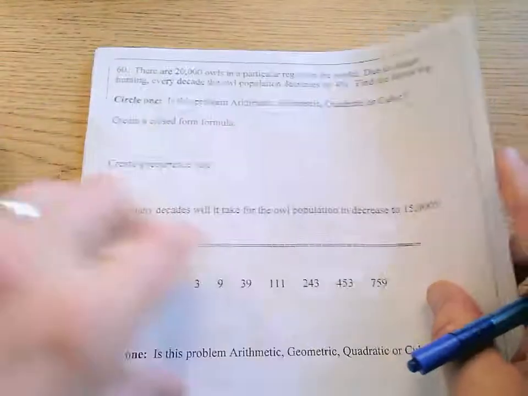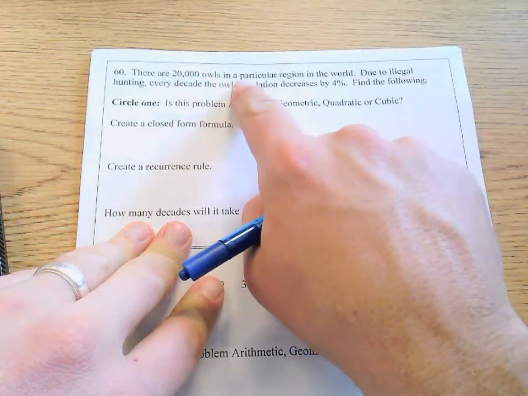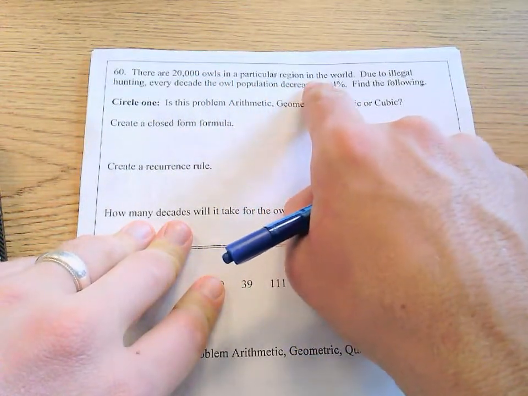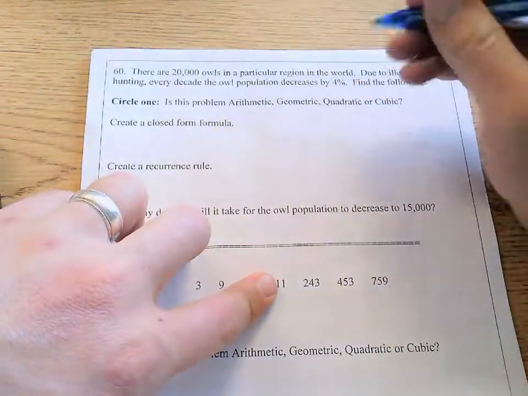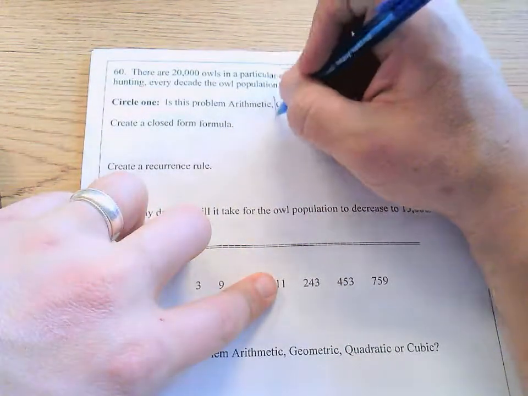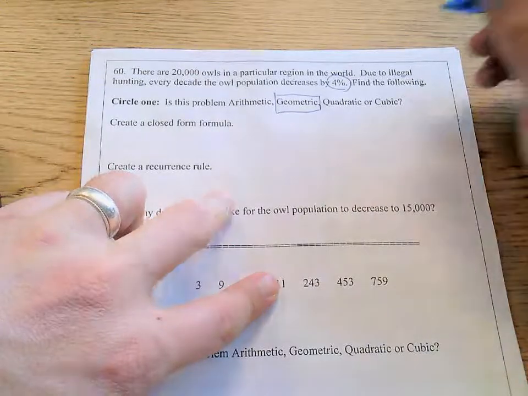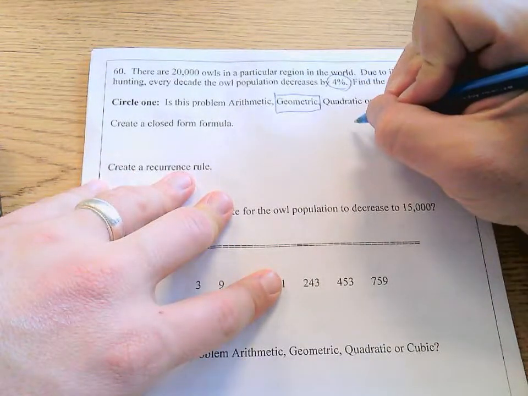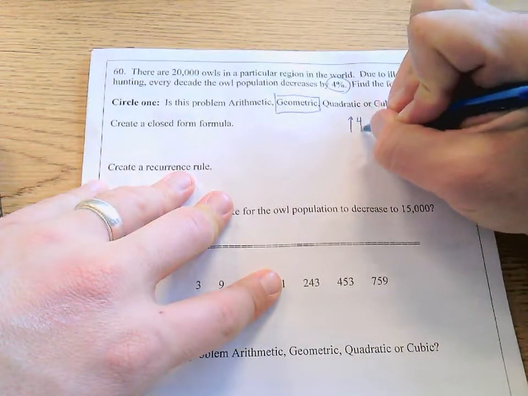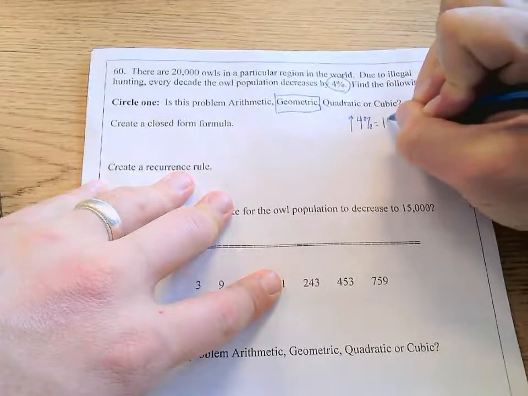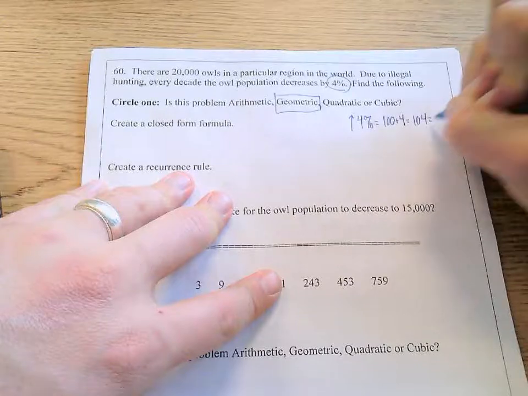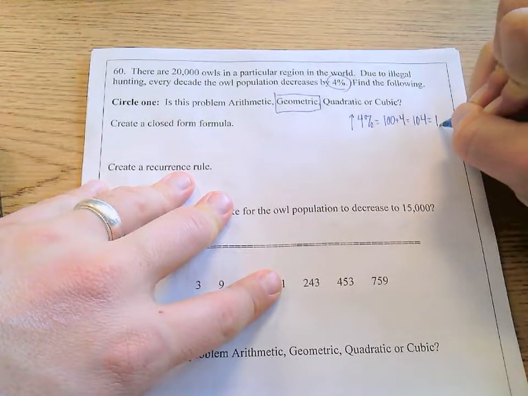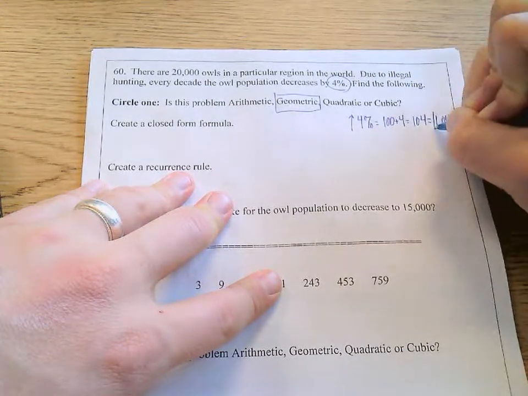Final page. There are 20,000 owls in a particular region of the world, and due to illegal hunting, the population decreases by 4% each decade. It's dealing with a percentage, so it's going to be geometric. If you remember about percentages, if I'm ever increasing by 4%, then I'm going to take 100, add it to 4 to get 104. So it would be 1.04. That would be my R.